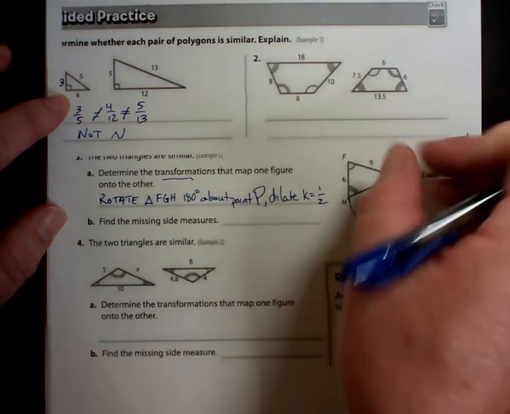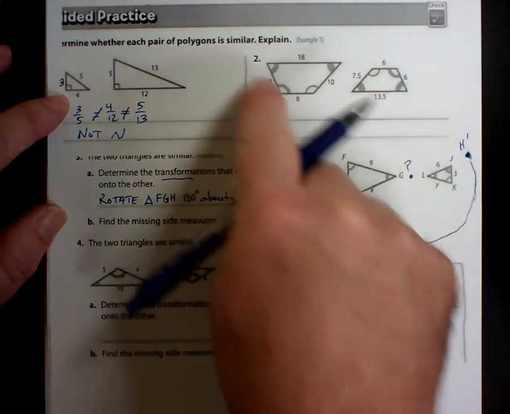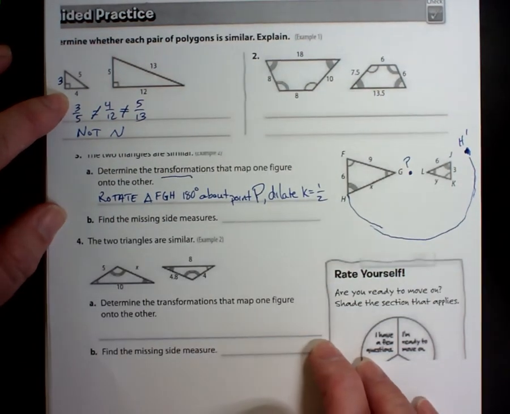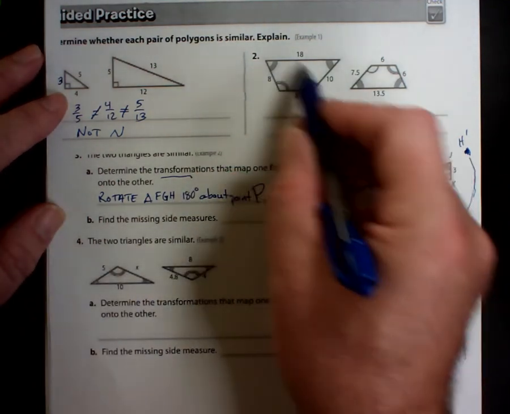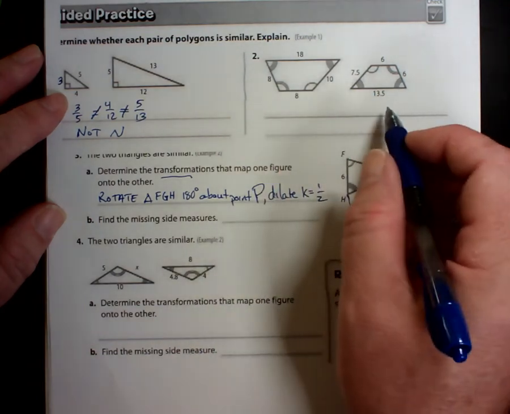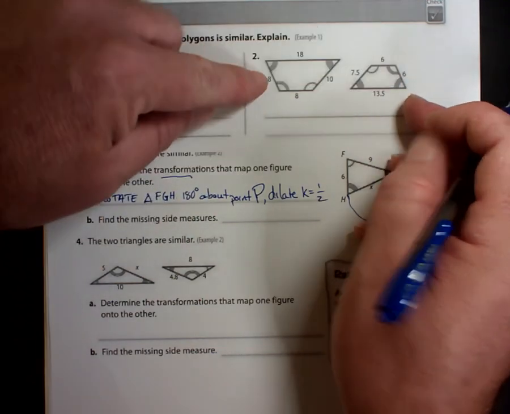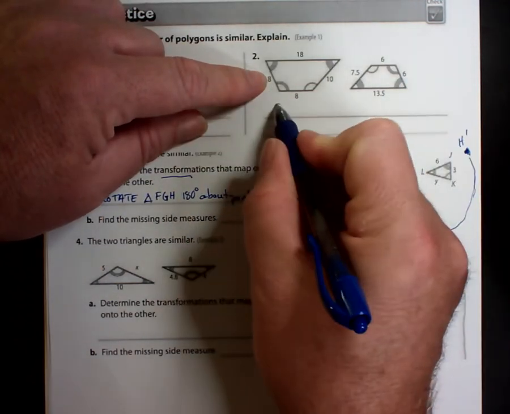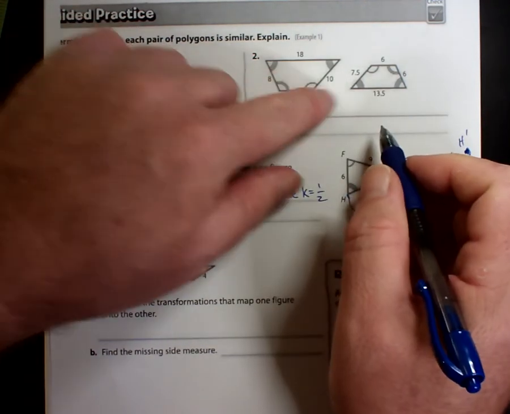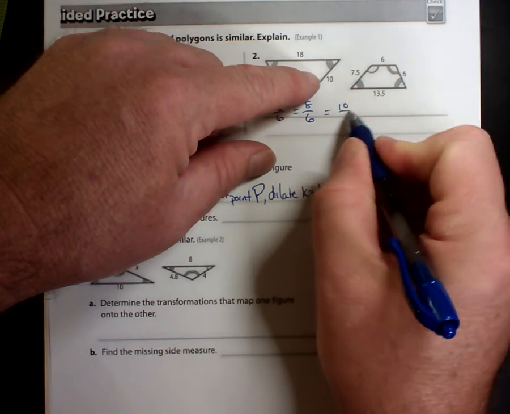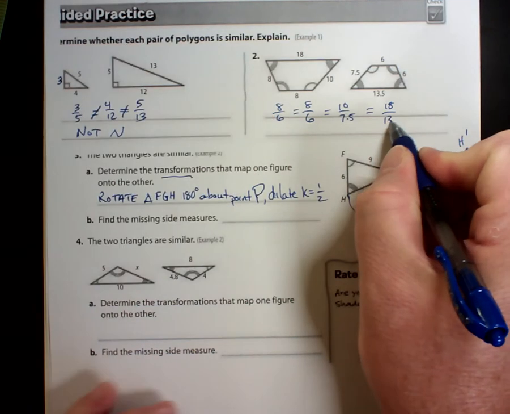Here, this is rotated. You know you've got to rotate it around 180 degrees. The angles are all congruent, so these figures are going to have to be, let's see. Okay, so the 6 goes with this 8, or 8 to 6. Let's do 8 to 6, 8 to 6. The diagonal is 10 over 7.5, and then 18 over 13.5.